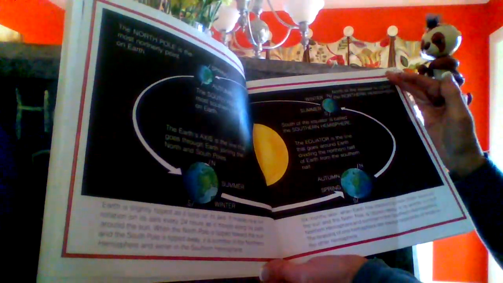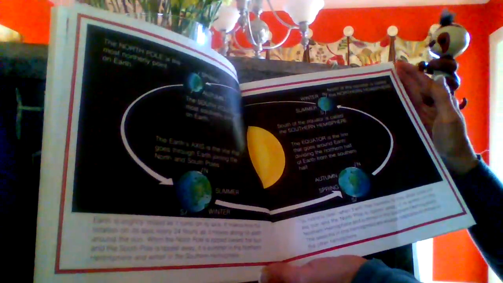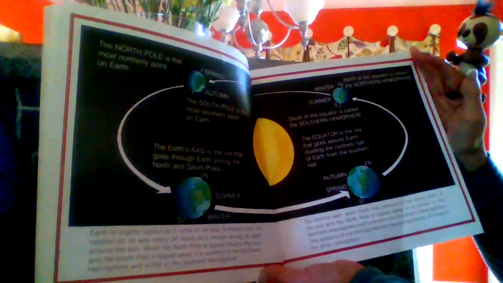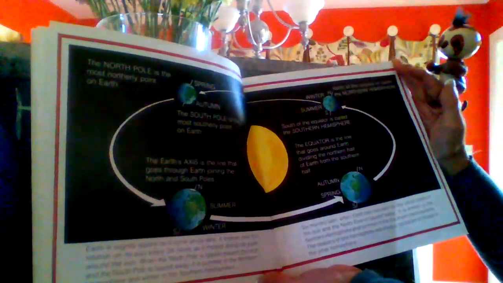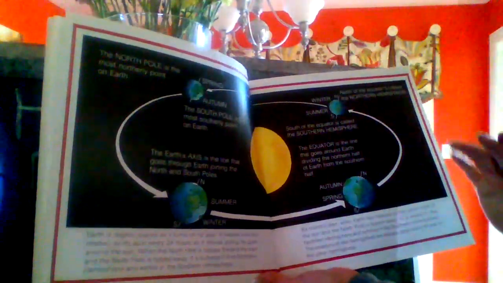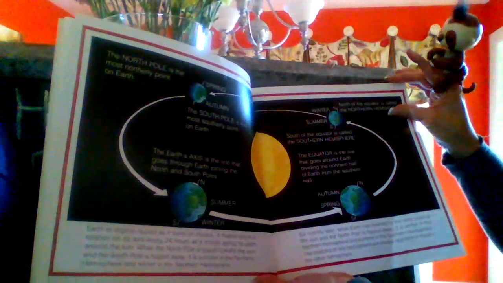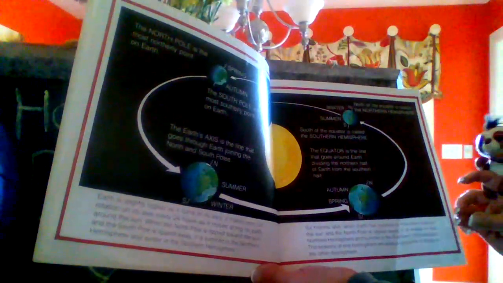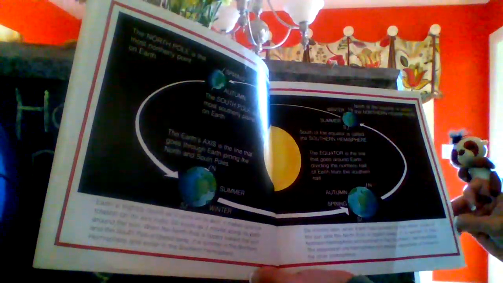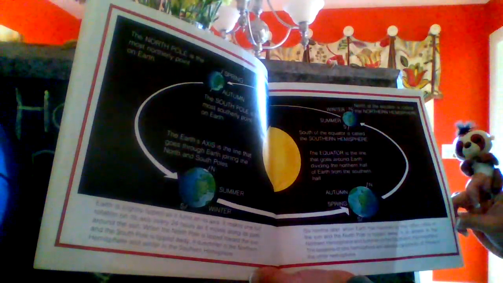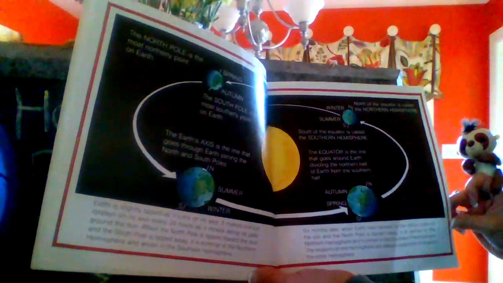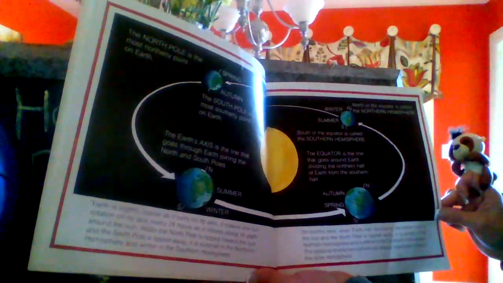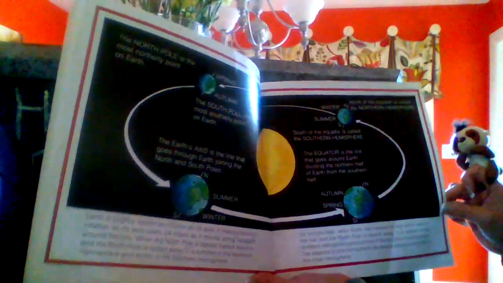When the North Pole is tipped towards the sun and the South Pole is tipped away, it is summer in the Northern Hemisphere and winter in the Southern Hemisphere. 6 months later, when Earth has traveled to the other side of the sun and the North Pole is tipped away, it is winter in the Northern Hemisphere and summer in the Southern Hemisphere. The seasons of one hemisphere are always opposite of those in the other hemisphere.